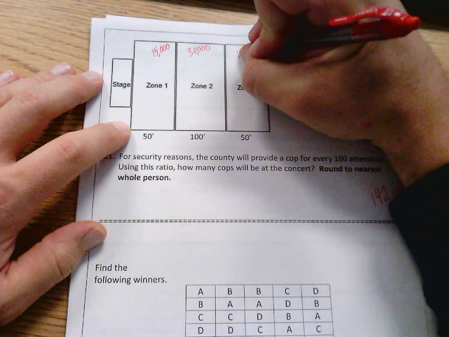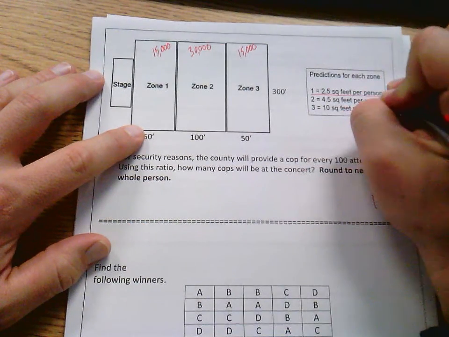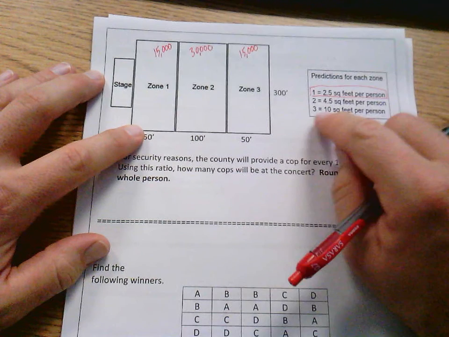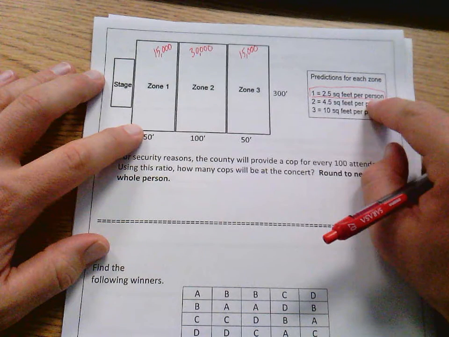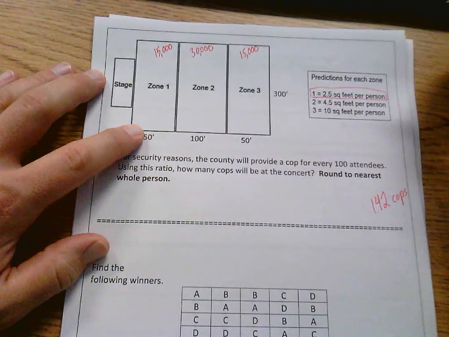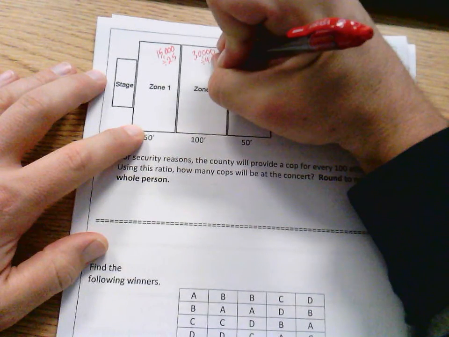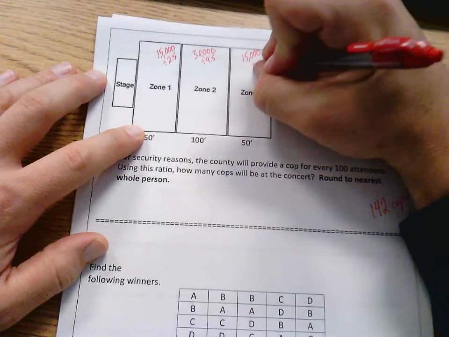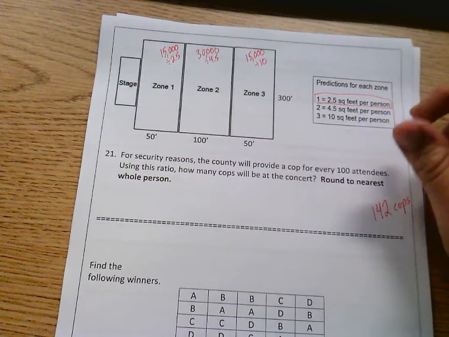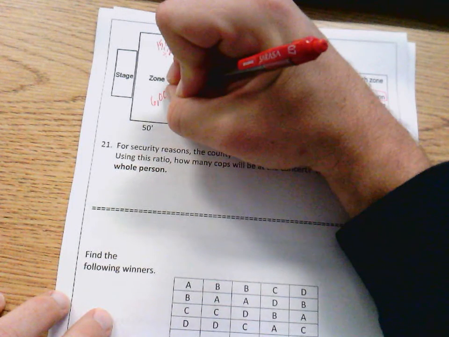Now, it says over here the predictions. In zone 1, 2.5 square feet per person. So, of 15,000, one person takes up 2.5 square feet. So I'm going to divide that by 2.5. For zone 2, divided by 4.5. Zone 3, divide that by 10. So 15,000 divided by 2.5 gives me 6,000 people in zone 1.